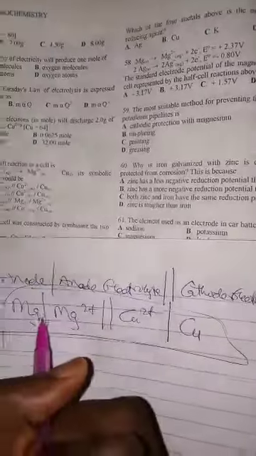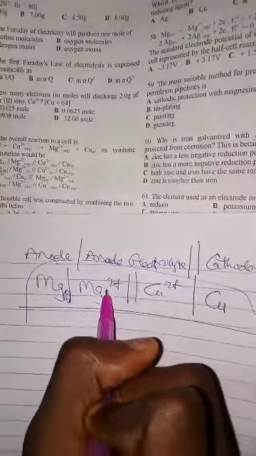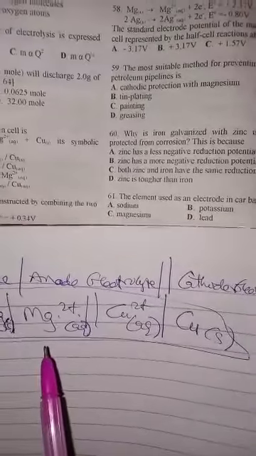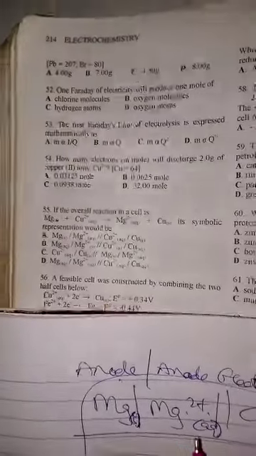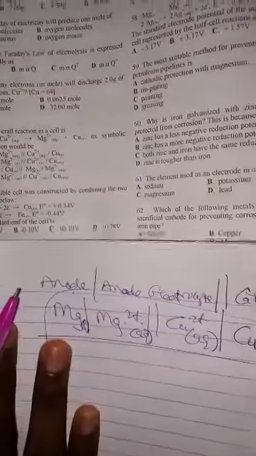What's the state of magnesium? Solid. This one is aqueous. Your electrolyte is always aqueous and the electrode is solid. So that's option A: Mg, Mg2+, Cu2+, Cu. Do you understand it now? So that's just it. Let's move on.